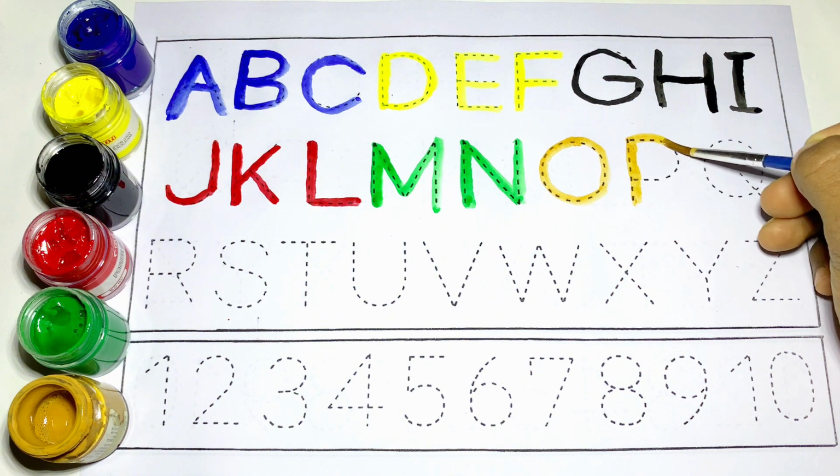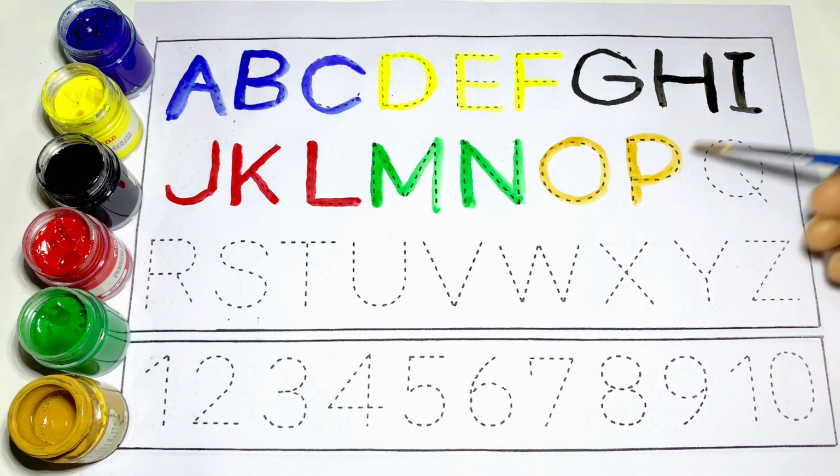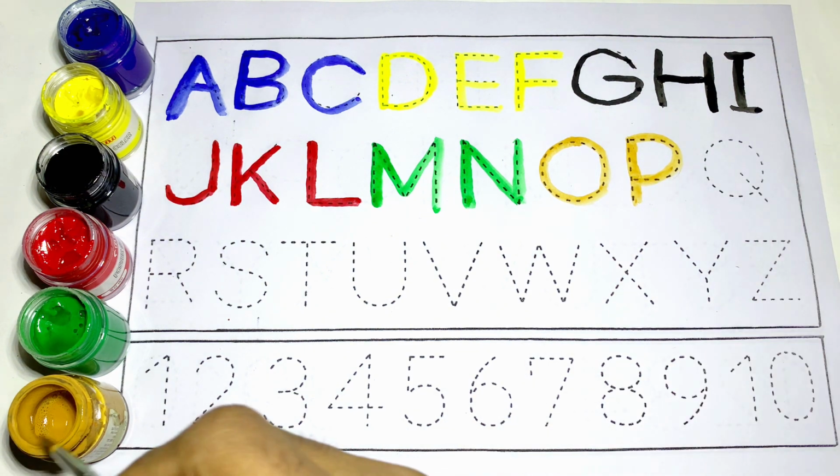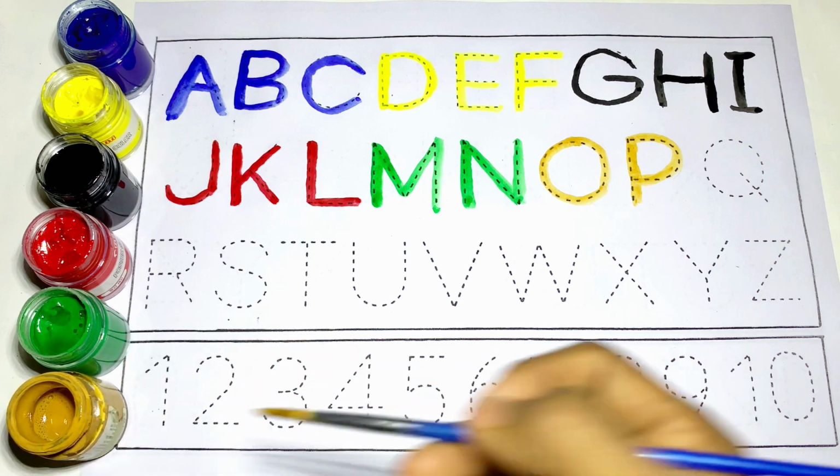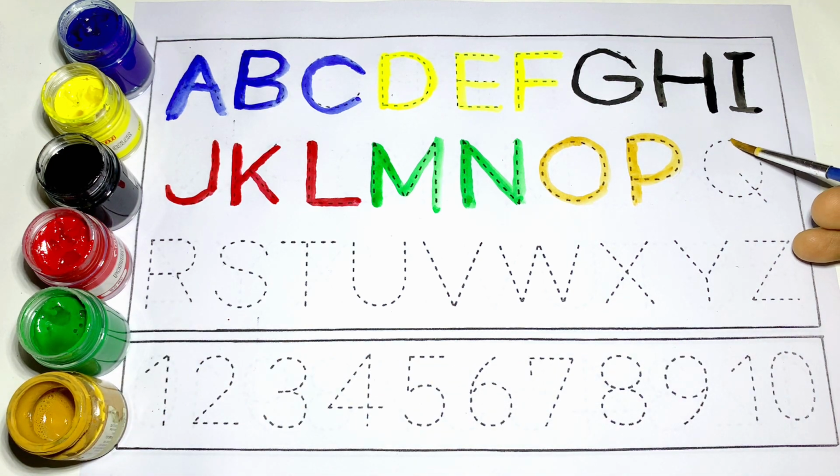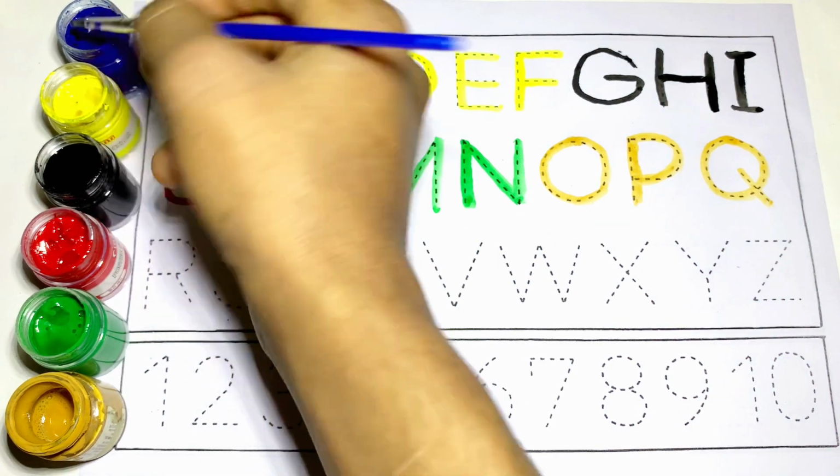P is for parrot. P is for penguin. Kids now draw Q. Q is for queen. Q is for quail. Kids now draw R. R is for rose. R is for rice. And use blue color.